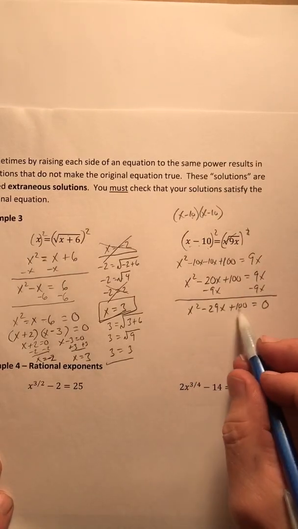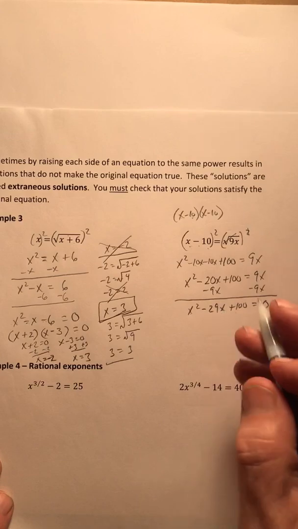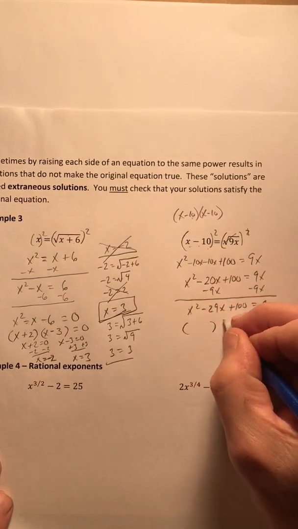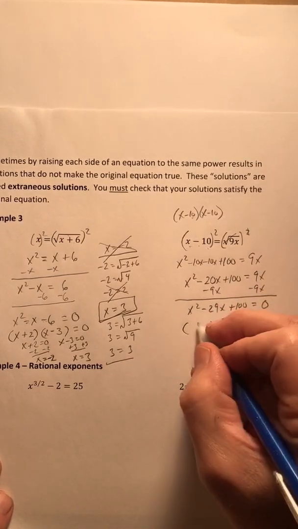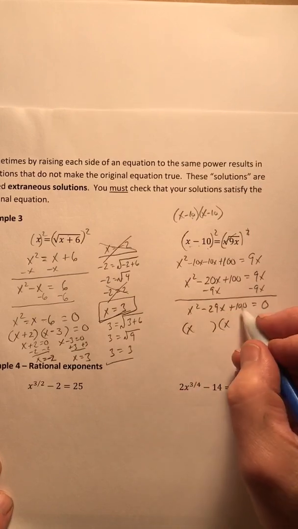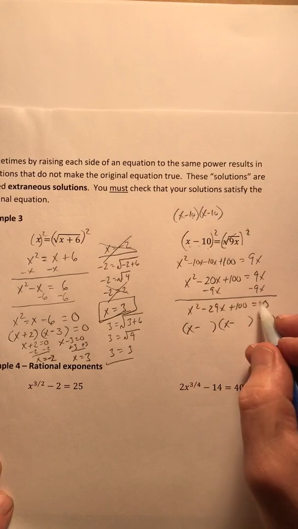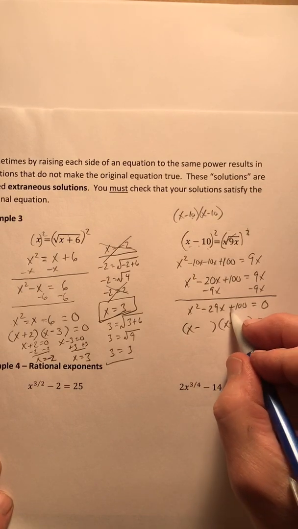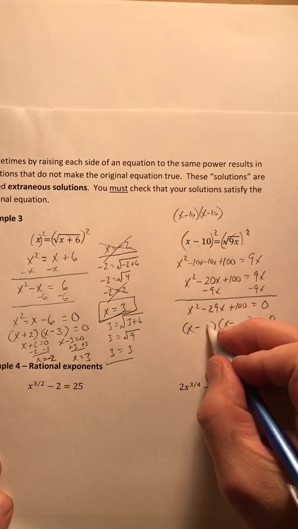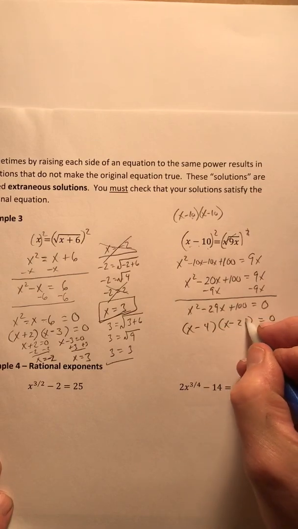Now we have to factor it out, because again, we got x squared and an x. So two sets of parentheses equals 0. X is in the front. Last sign's a plus, so signs are the same. They're both negative. And the factors of 100 that, when you add them up, you get 29, would be 4 times 25.